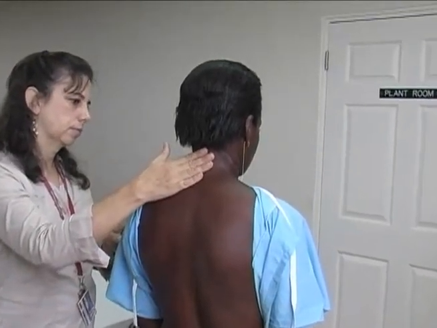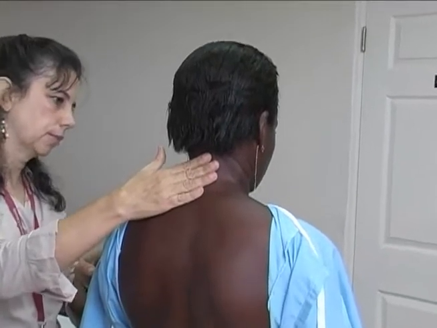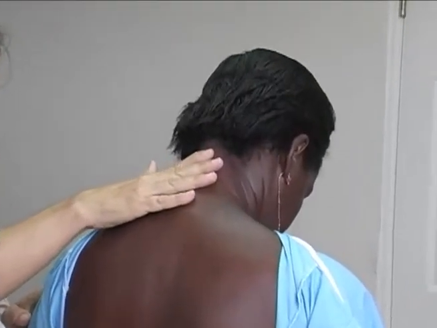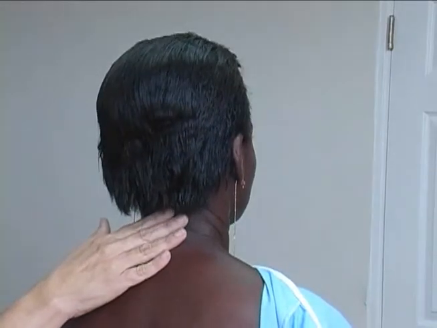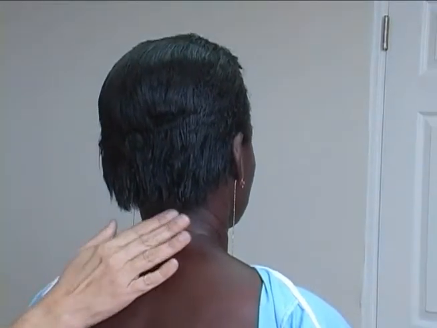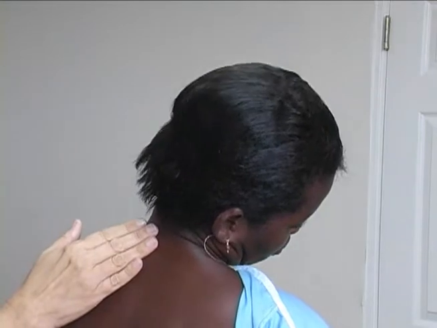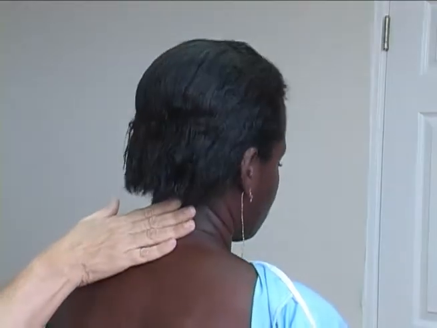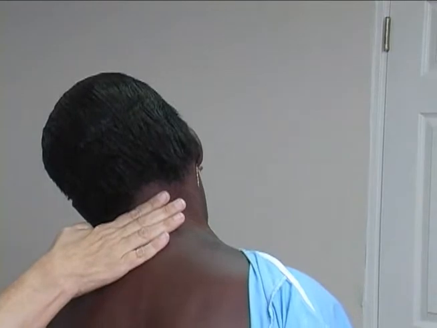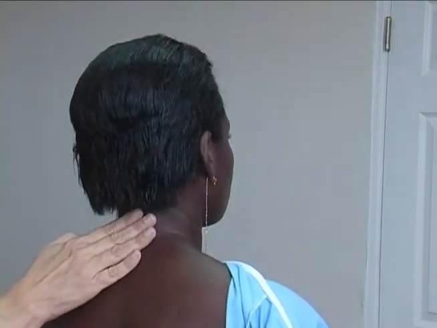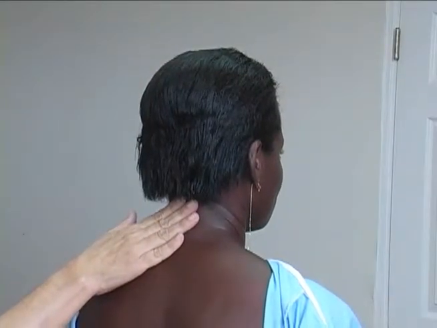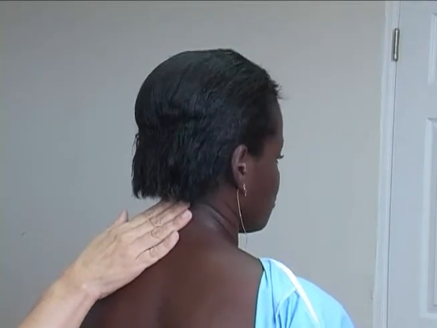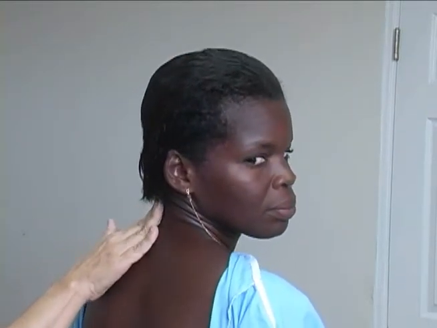So flexion, we ask the patient to touch their chin to their chest. Extension, we ask the patient to look up at the ceiling. Lateral flexion, we ask the patient to bring their right ear to the right shoulder without moving the actual shoulder. Then we repeat it with the left ear and left shoulder. Please note that while the patient is doing these movements, you will palpate the spine for crepitus. Rotation, we'll ask the patient to look over their right shoulder and then repeat it with their left shoulder.